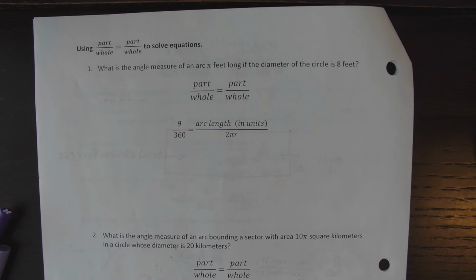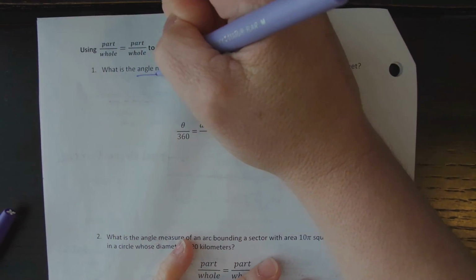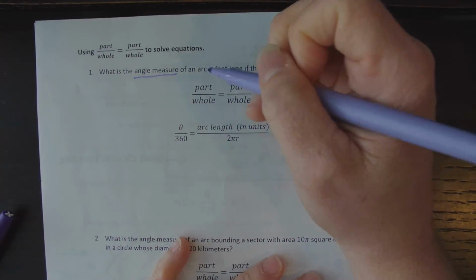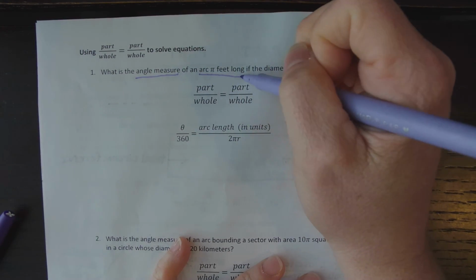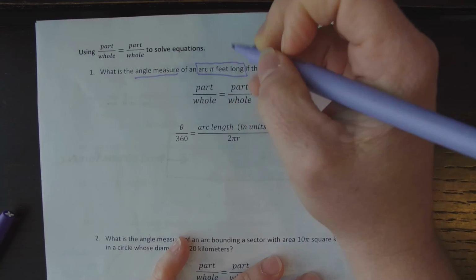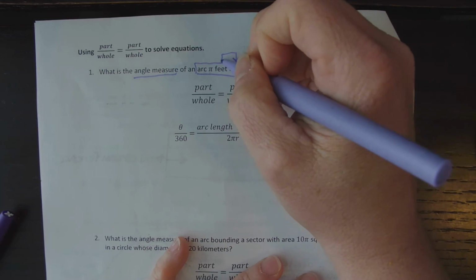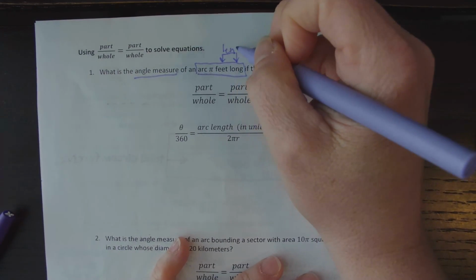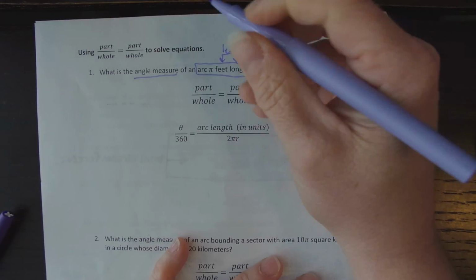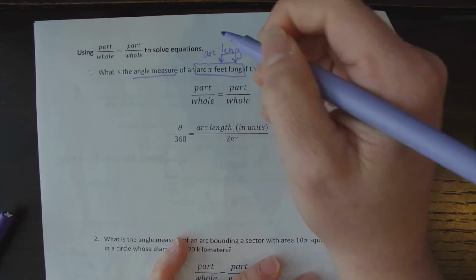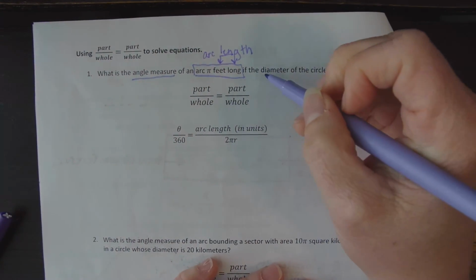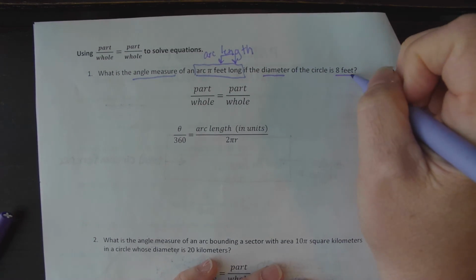Number one, what is the angle measure? So we're looking for the angle measure of an arc pi feet long. So the arc is pi feet long. And so this is telling me that this is length. So we have arc length. If the diameter of the circle is 8 feet.